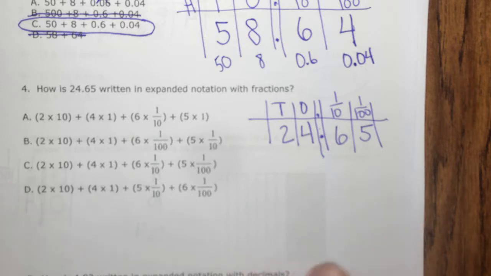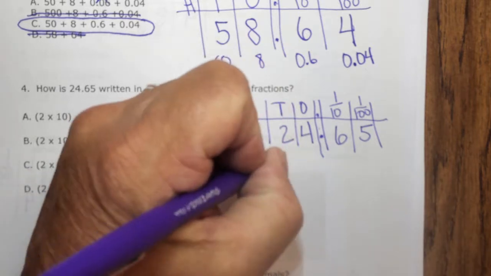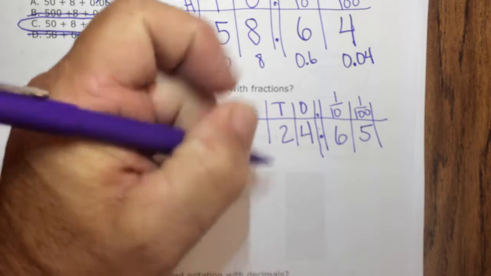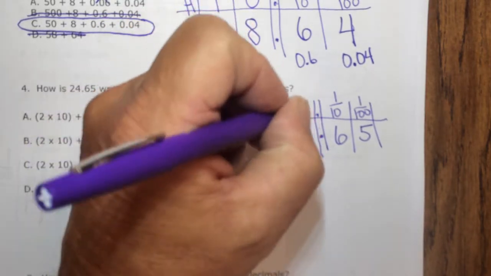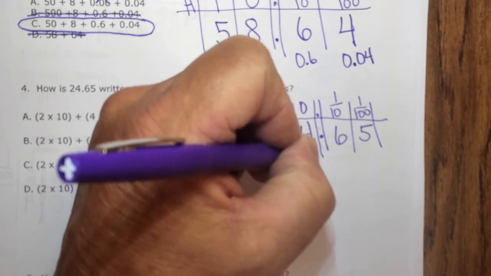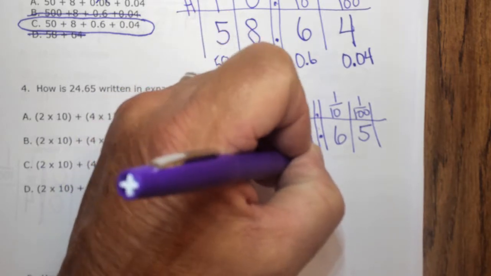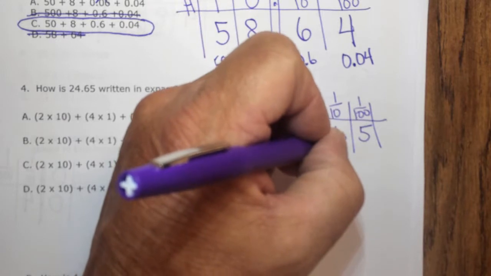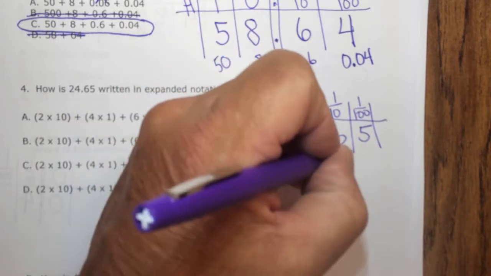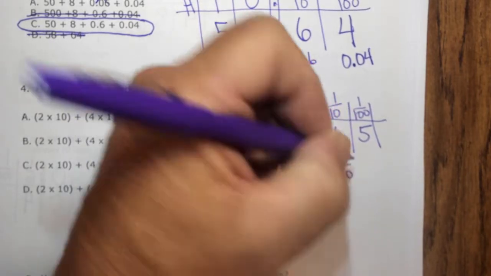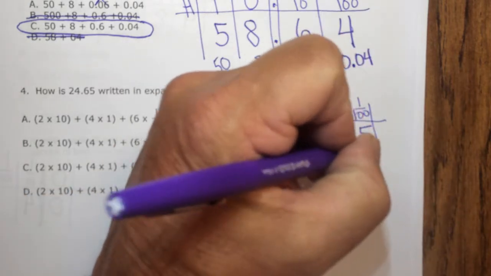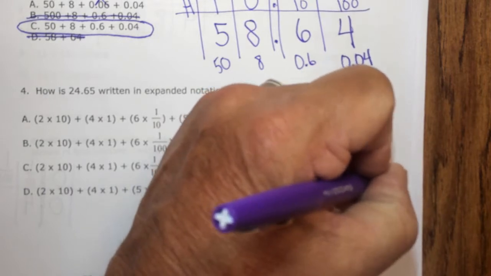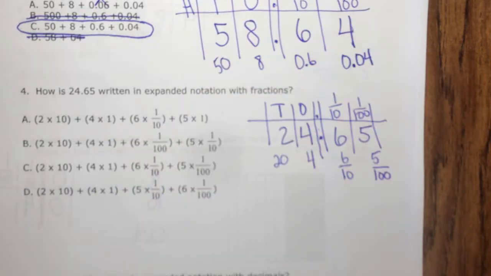So now we can write each value. So I'm going to turn the 2 into 2 tens, which is 20. I'm going to turn the 4 into 4 ones, which is 4. I'm going to turn the 6 into 6 tenths, just like you say it. And then I'm going to turn the 5 into 5 hundredths, which is just like this. So now all I have to do is find where that makes sense.